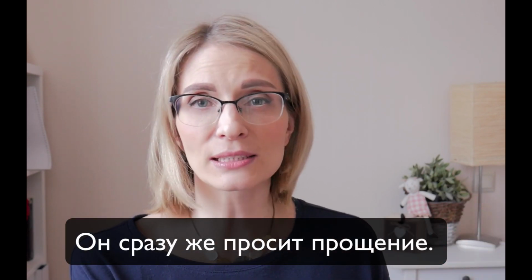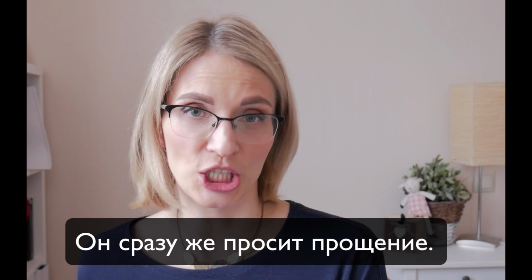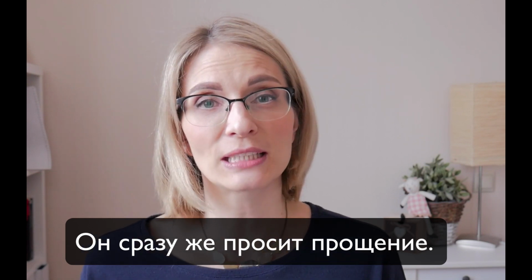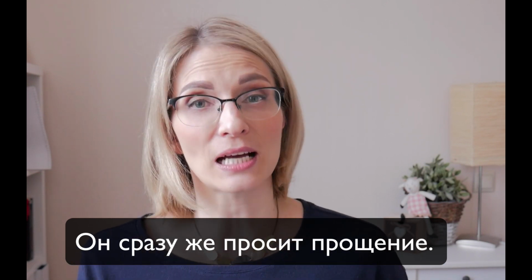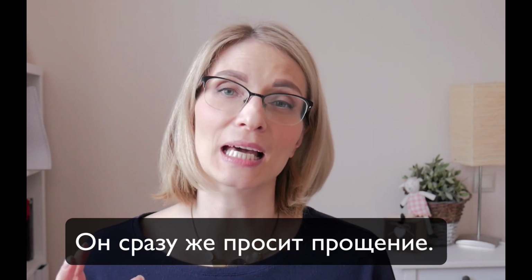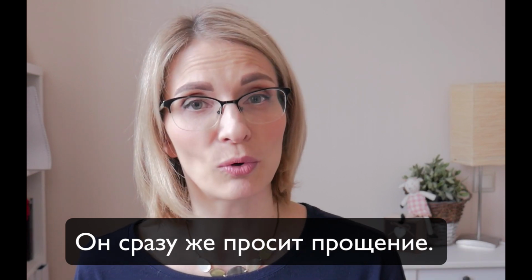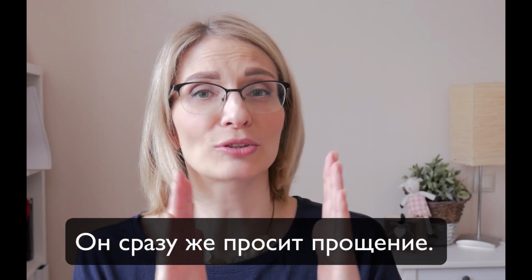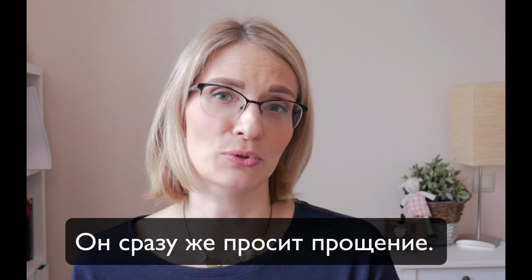Же will help us to show actions that happen right now, really fast. For example, он сразу же просит прощения. He asks forgiveness right away. Сразу means at once, but then this particle же helps me to emphasize it even more, to show how short the period is. Сразу же.